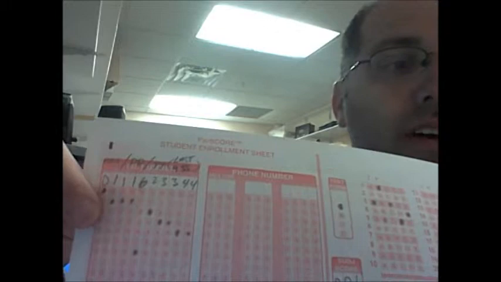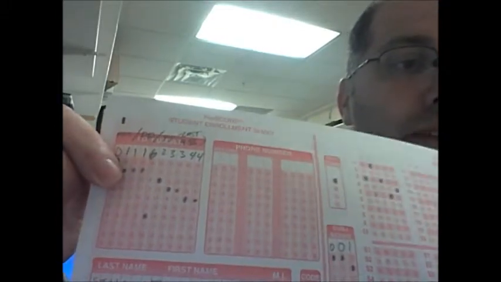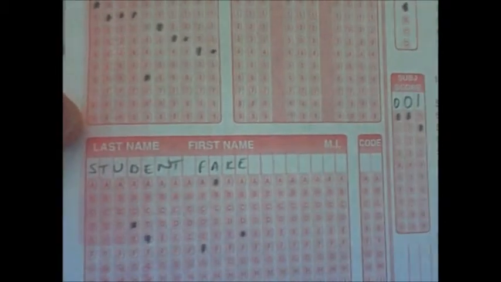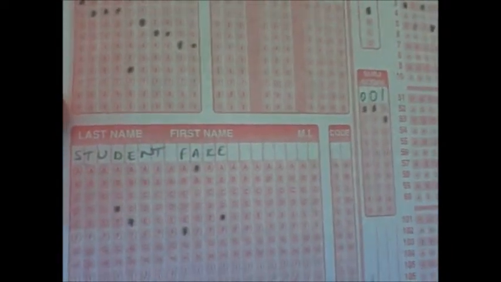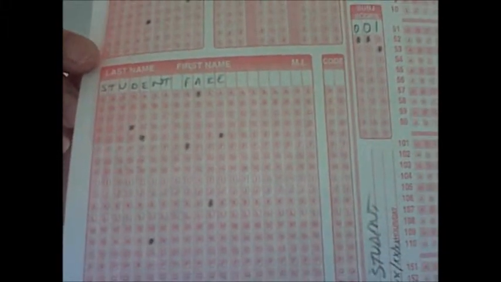And the important part is that they actually bubble in those accurately. The computer can't read the writing, it's just the bubbles that the computer looks at. We don't need their phone number. Then this person's name is Fake Student. Again, last name first, then first name afterwards with a space in between, and it's important that they bubble in their name correctly.